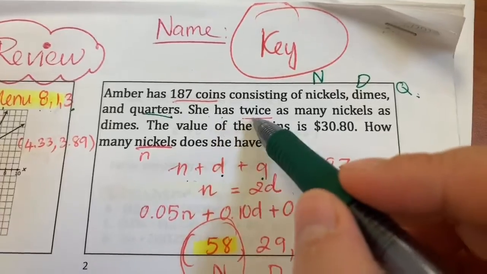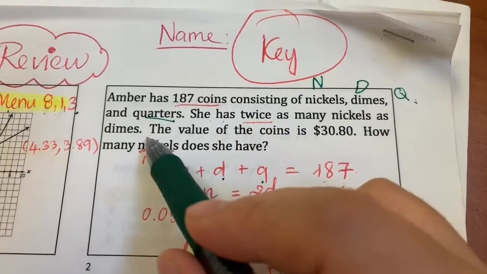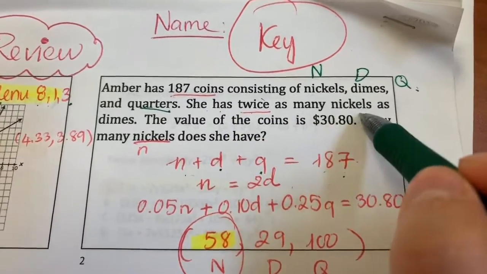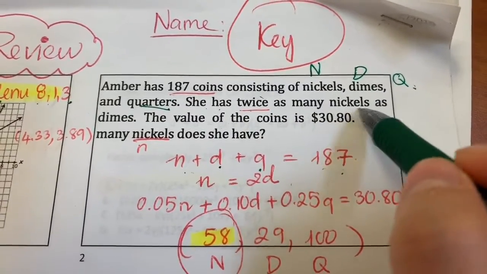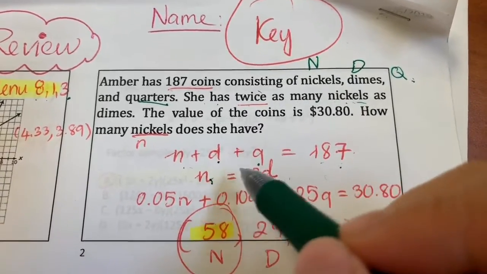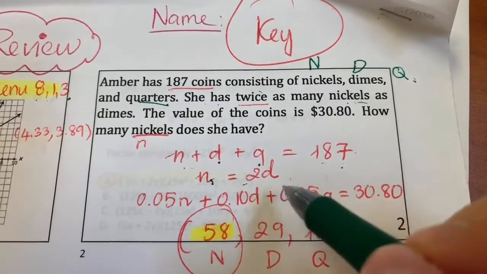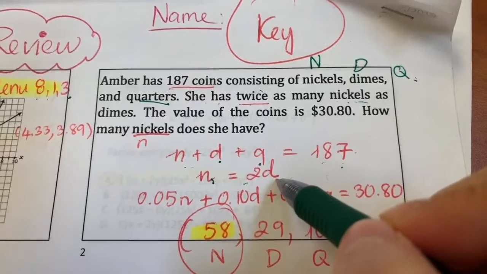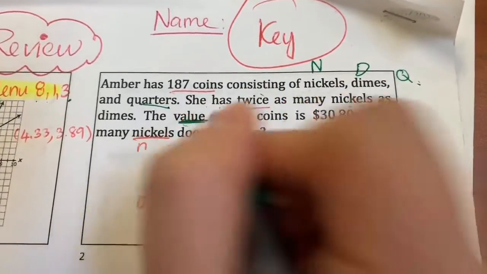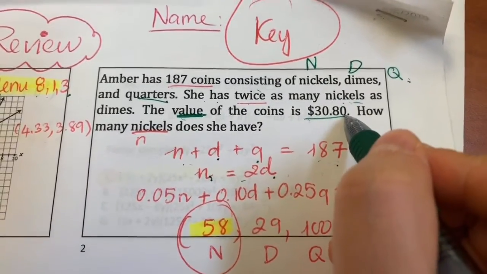Next, she has twice as many nickels as dimes. In this case, twice means 2 times. The nickel comes first in the sentence, so that will be more. So nickels is by itself on the left, equals twice the number of dimes, so 2D. Okay, third one is about the value. The value means the total money is 30.80.